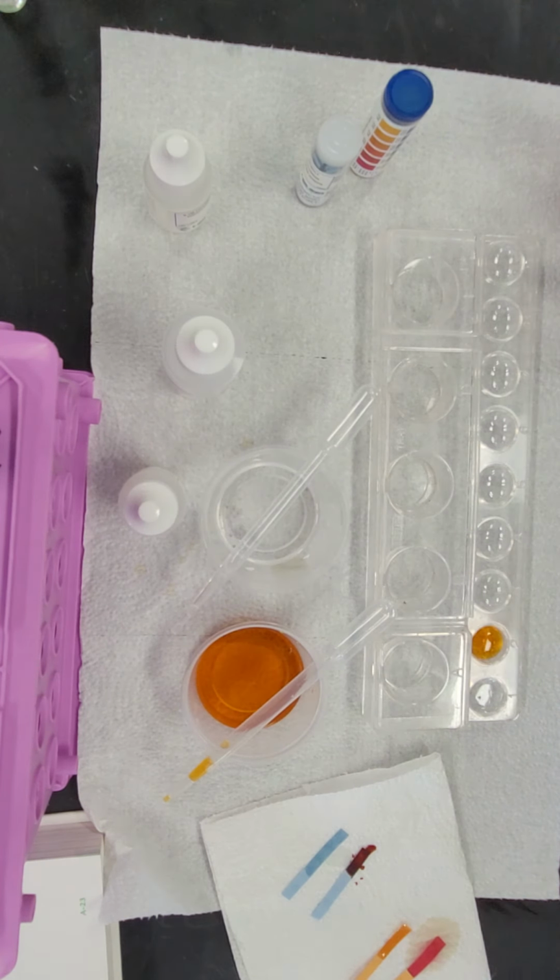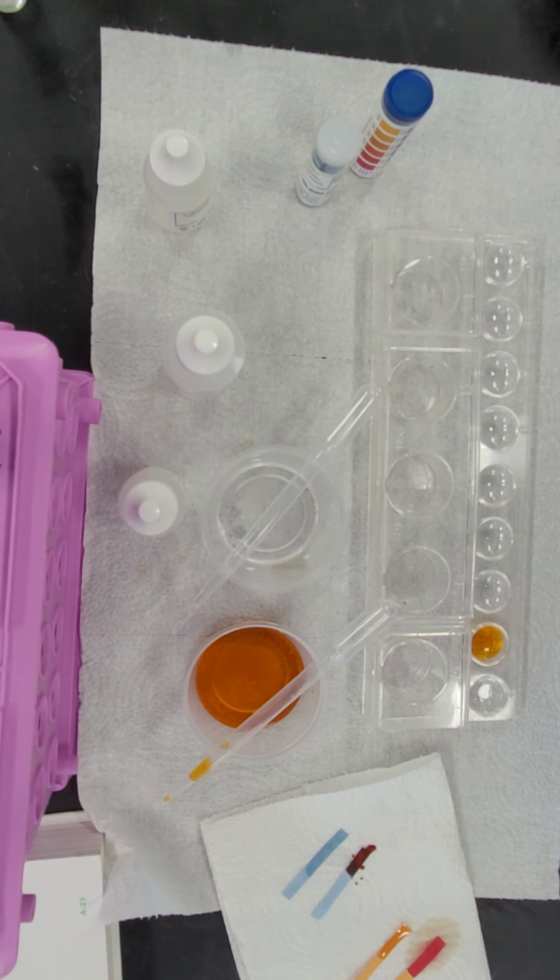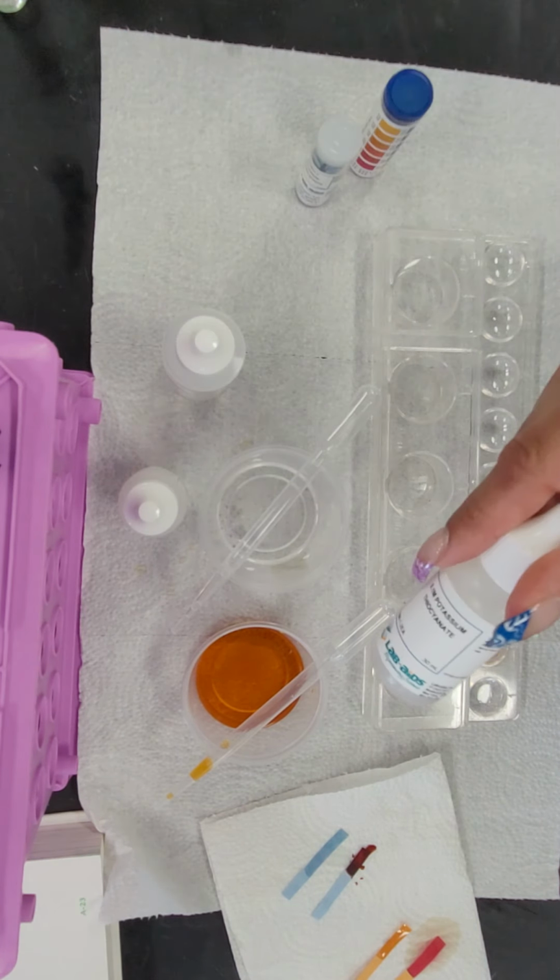Now, what we're looking for, again, is a change in color. If the solution does not turn red, the solution is not toxic. If the solution does turn red, then the liquid is toxic. So we're going to be using potassium thiocyanate as an indicator. Okay.